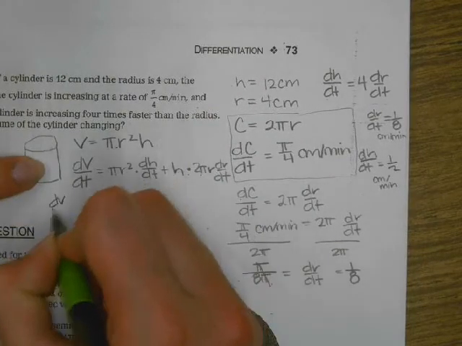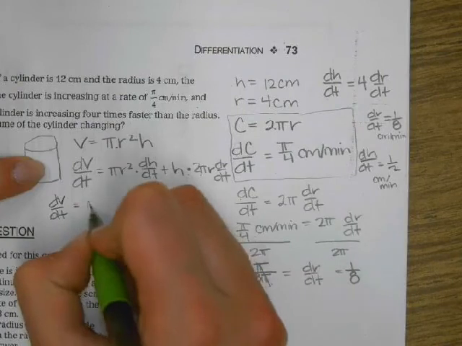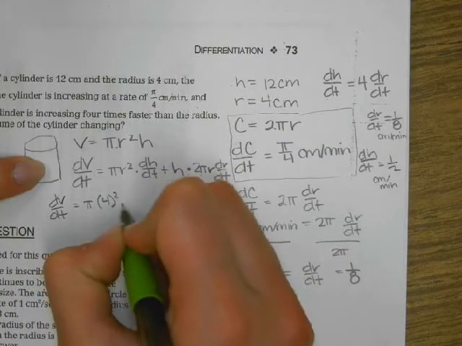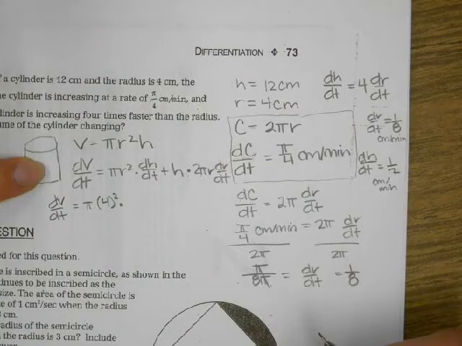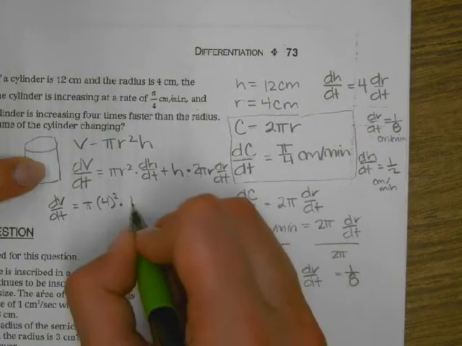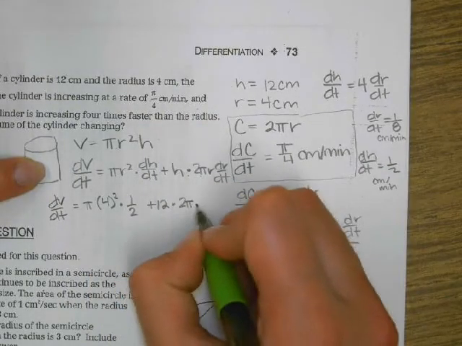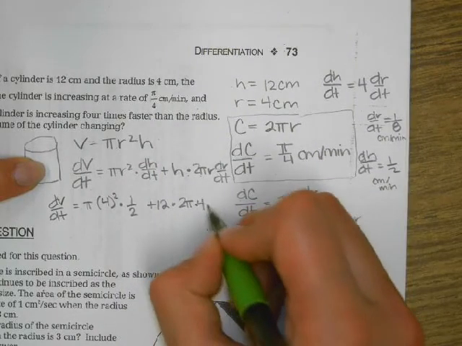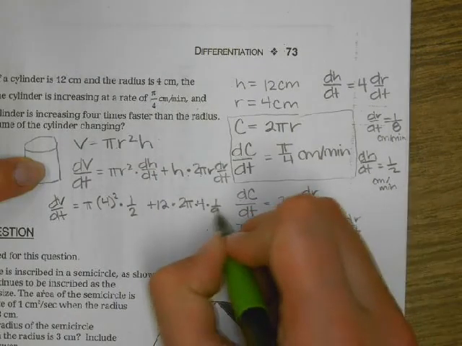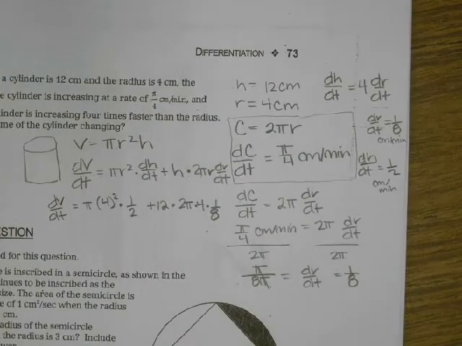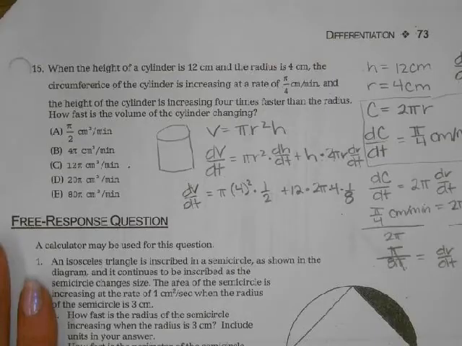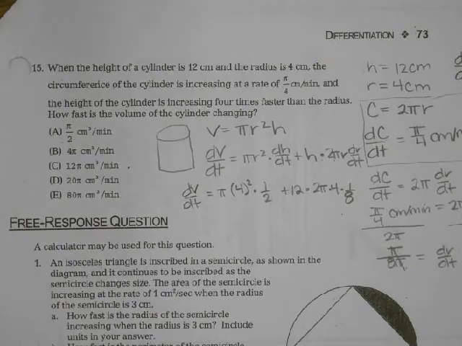So dV/dt is pi times 4 squared times dh/dt, which is 1/2, plus h, which is 12, times 2 pi times r, which is 4, times dr/dt, which is 1/8. Now, the reason that I'm not including units as I do this computation: if I was doing a free response, I would definitely include units so I could make sure that my units are accurate. The reason I'm not doing that is because all the units are the same in the answer choices, and so they are not testing me on that.